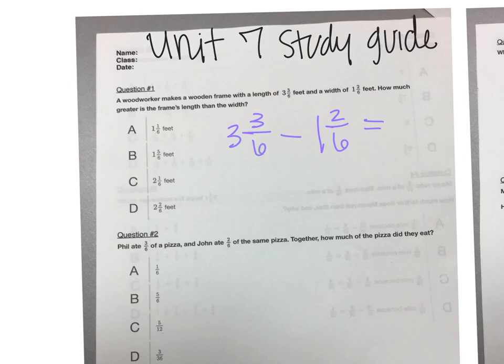When we subtract mixed numbers, we start with the fraction. So I'm going to start here and subtract these two. 3 minus 2 leaves 1. I don't do anything to my denominator, so I keep the 6. Then I need to subtract my two whole numbers. So 3 minus 1 was 2. 2 1/6 should have been your answer, choice C.